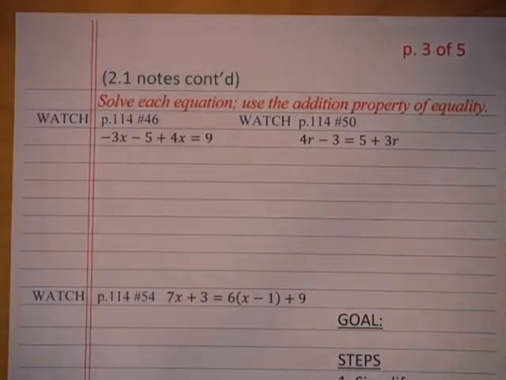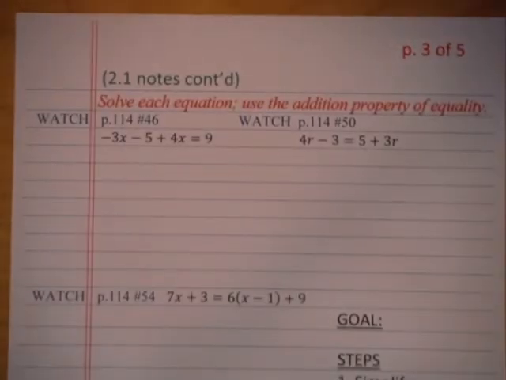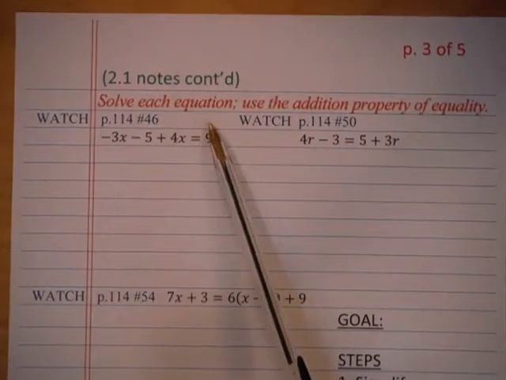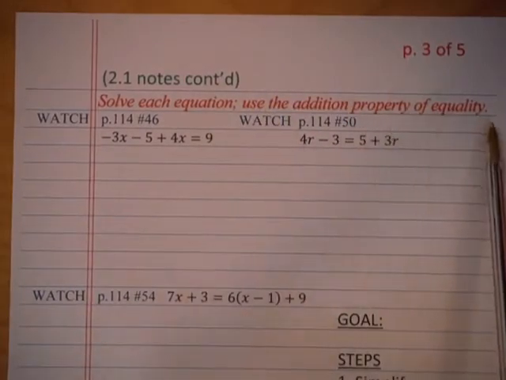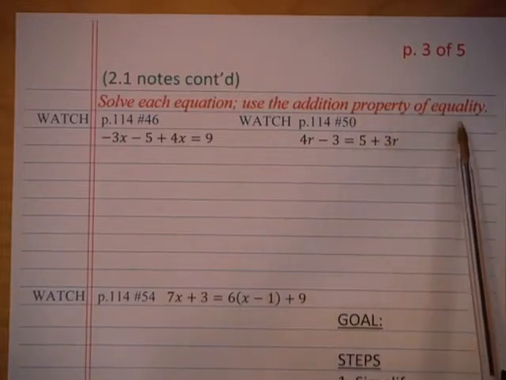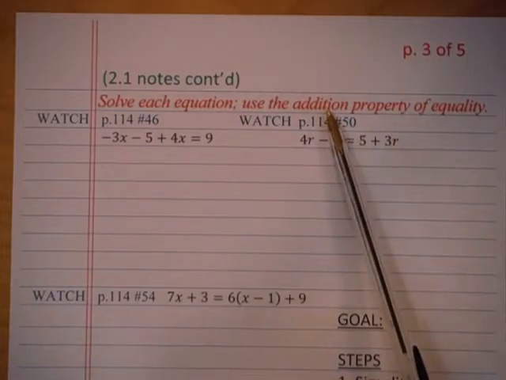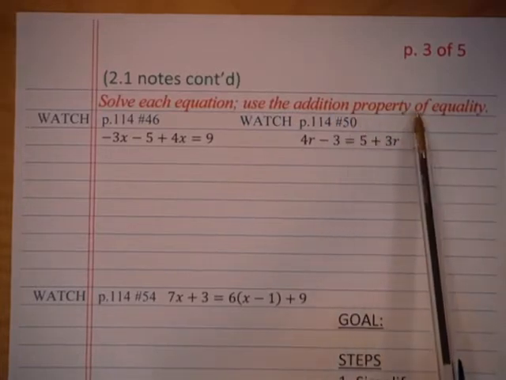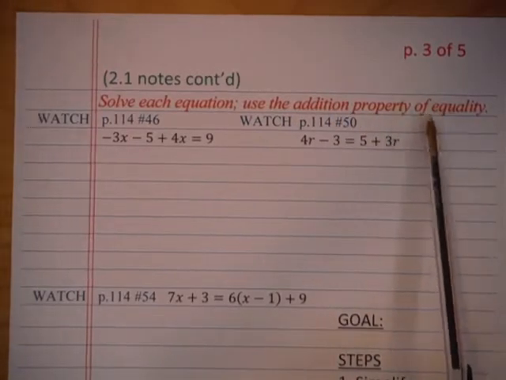Top of page 3 now for section 2.1. Same instructions that we've had so far. Solve each equation, use the addition property of equality. They're just highlighting this one concept right now in the book, that what you add to one side of an equation, you must add to the other. So they call it the addition property of equality.